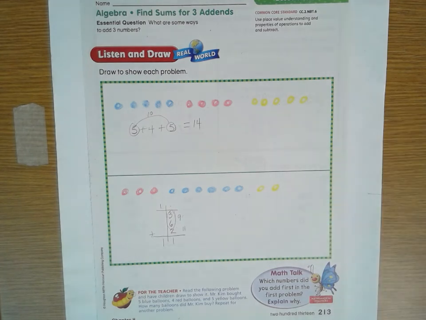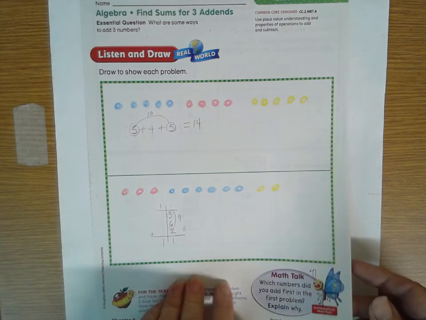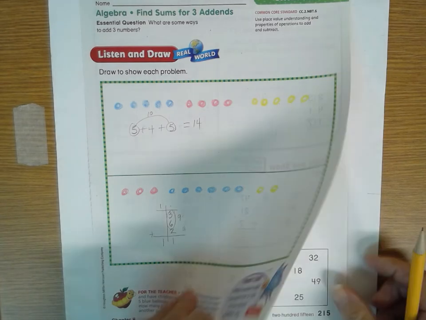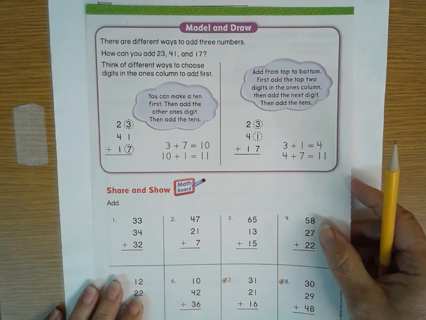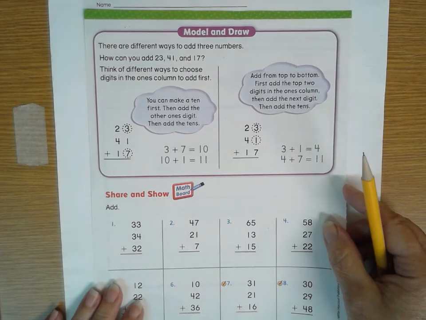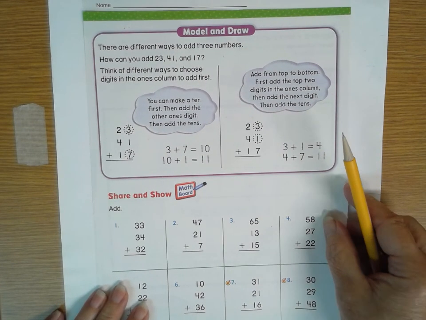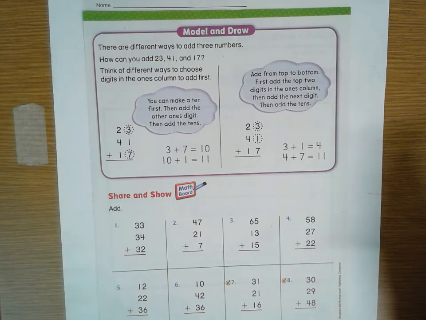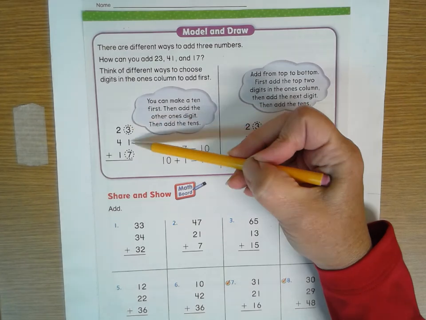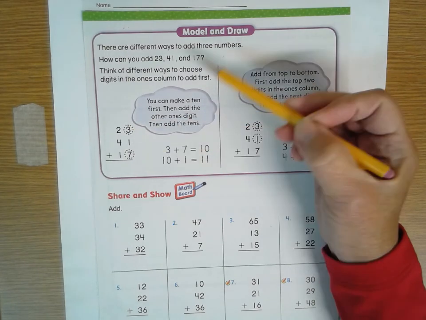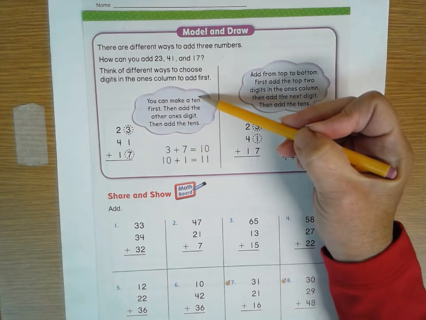Let's turn our paper over to page 214, and we're going to the top where it says model and draw. There are different ways to add 3 numbers. How can you add 23, 41, and 17? Think of different ways to choose digits in the ones column to add first. So we've got our 23, our 41, and our 17. It says you can make a 10 first, then add the other ones digits, and then add the tens.